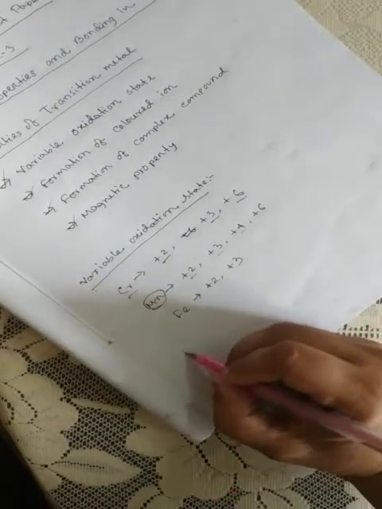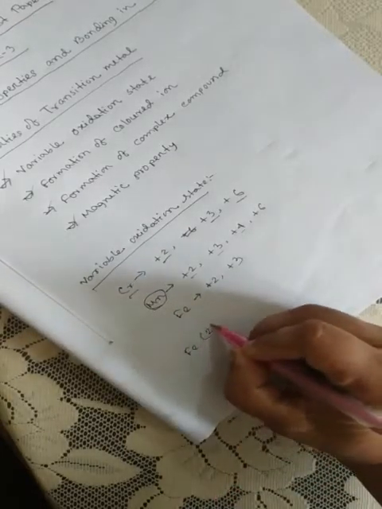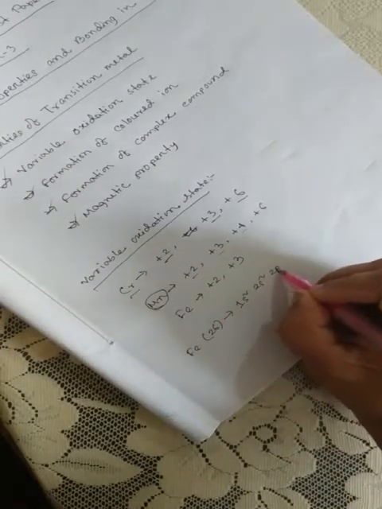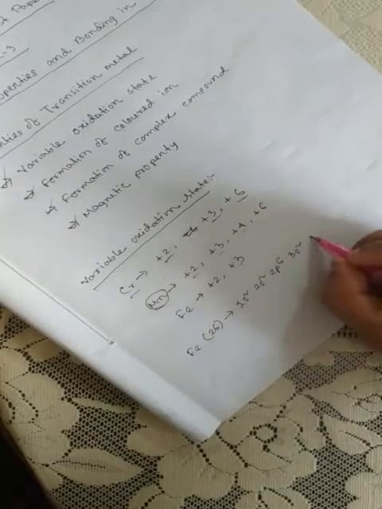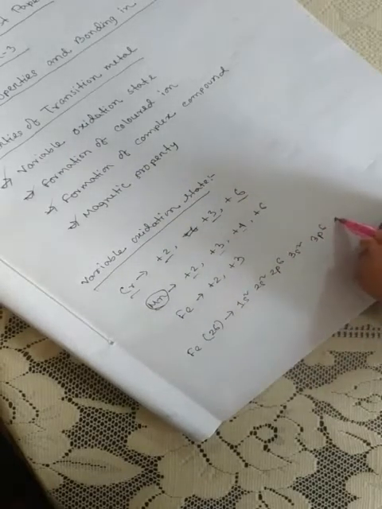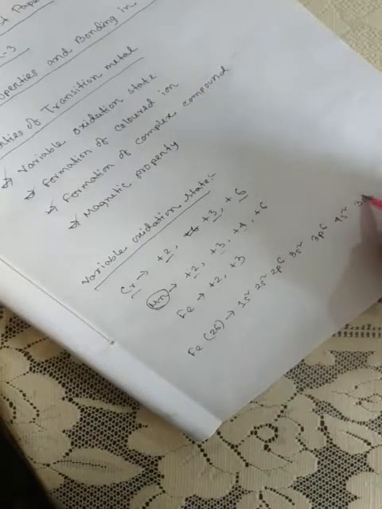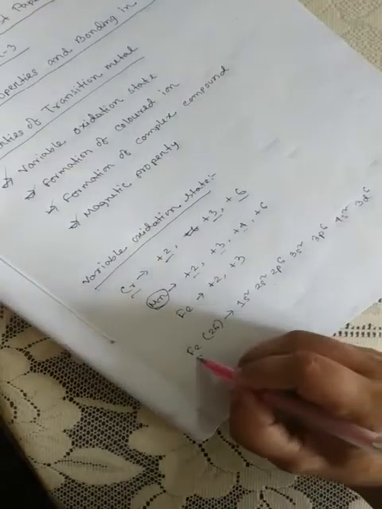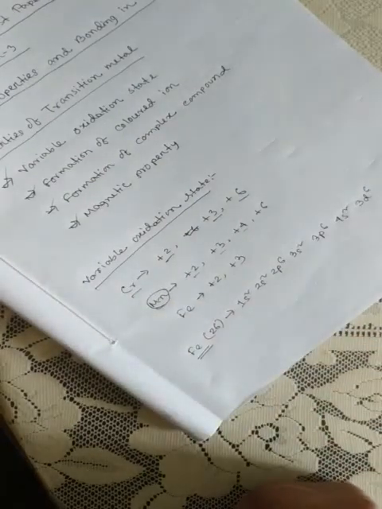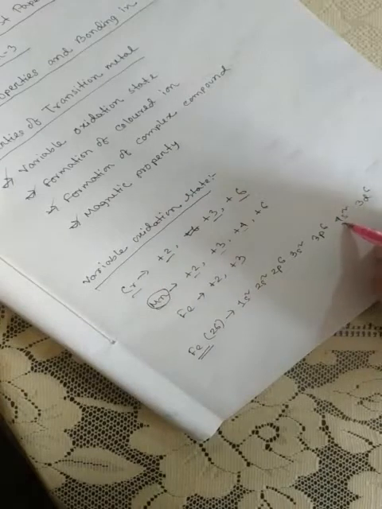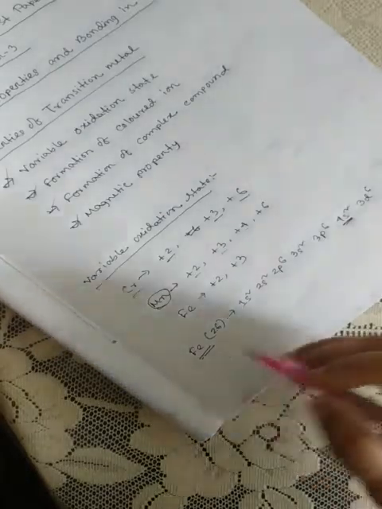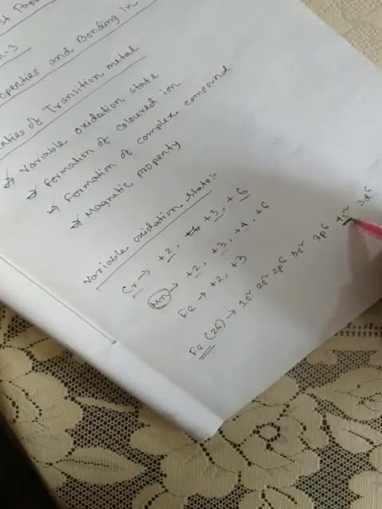If we take the example of iron, the atomic number of iron is 26. That means 1s2, 2s2, 2p6, 3s2, 3p6, 4s2, 3d6. Okay? So, when iron participates in a chemical reaction, it releases electrons from the outermost shell.